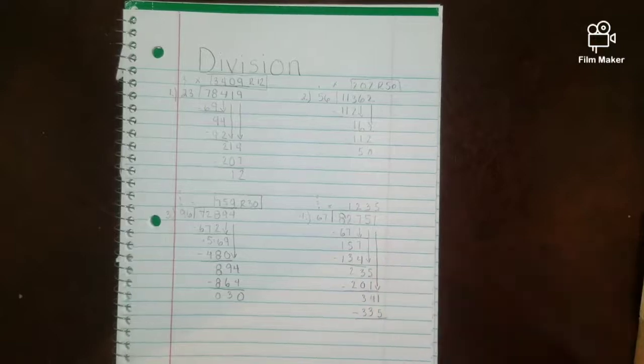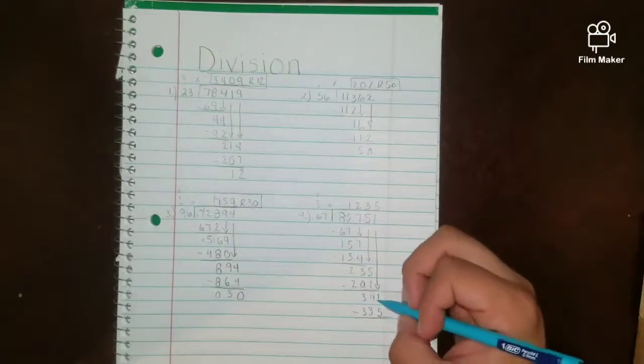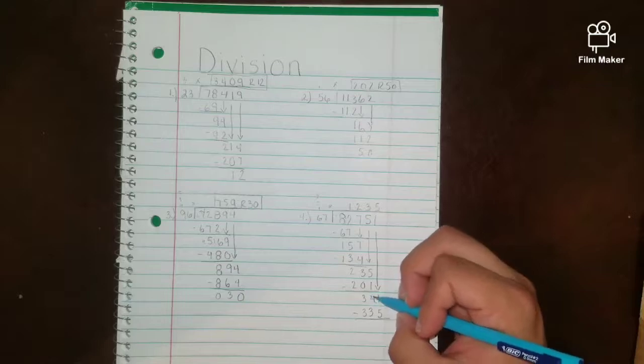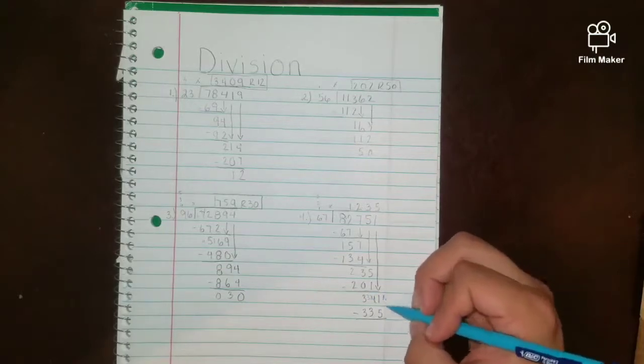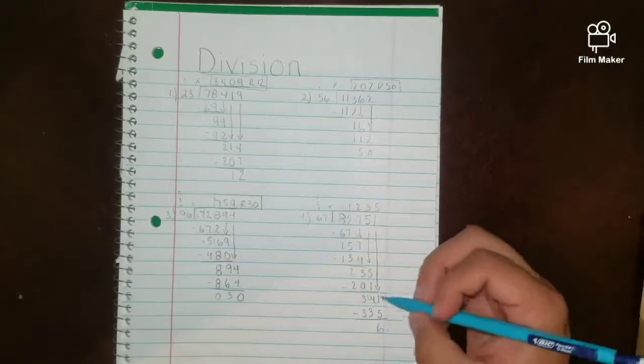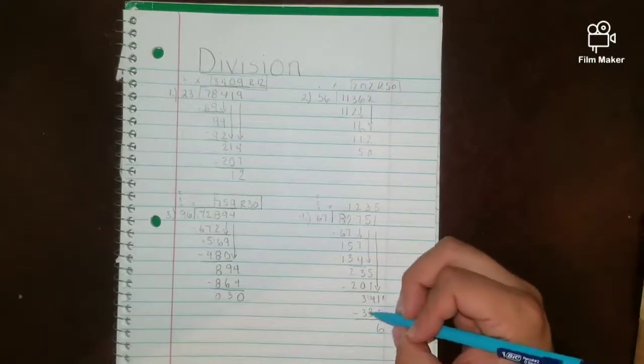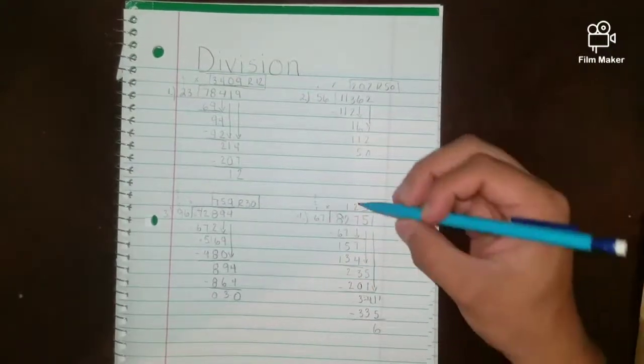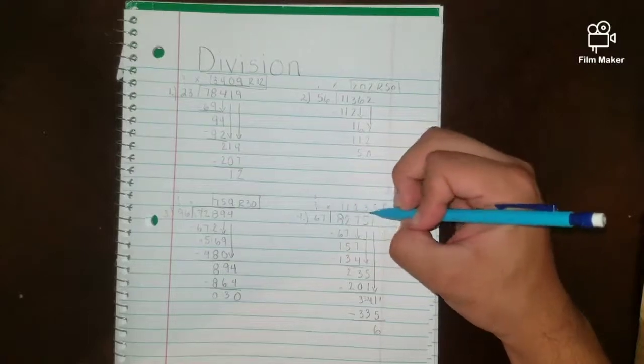And now we subtract 341 minus 335. And since 1 is lower than 5, we have to borrow from the 4 to make that a 3, and this an 11. 11 minus 5 is 6. 3 minus 3 is 0, and 3 minus 3 is 0. So our final answer would be 1,235 with a remainder of 6.